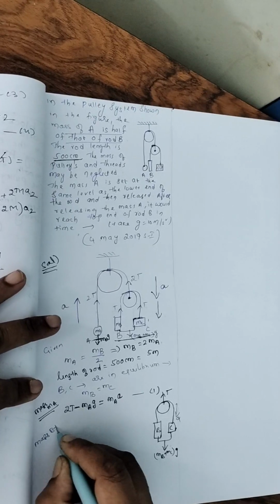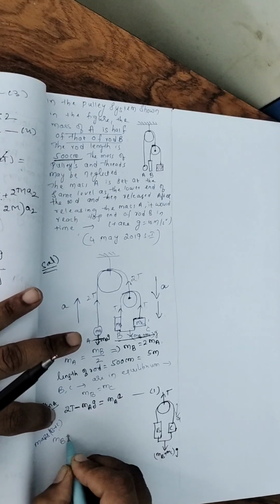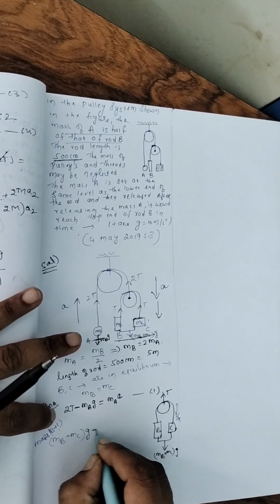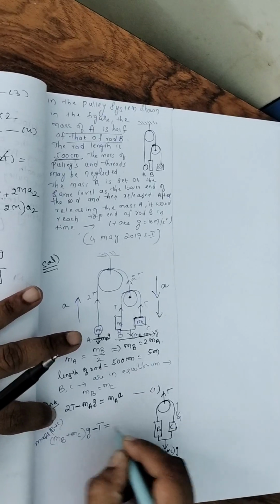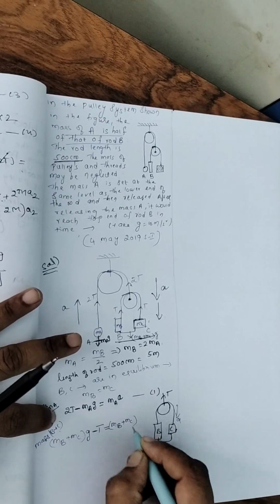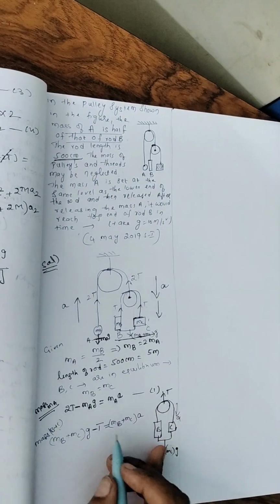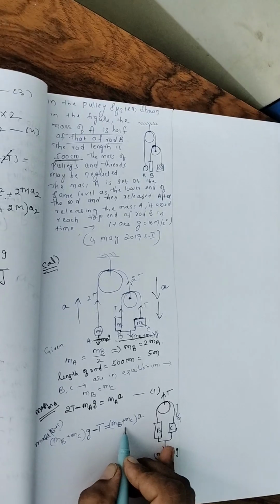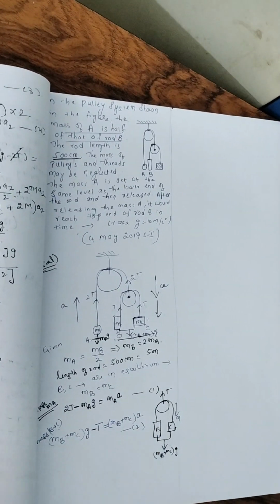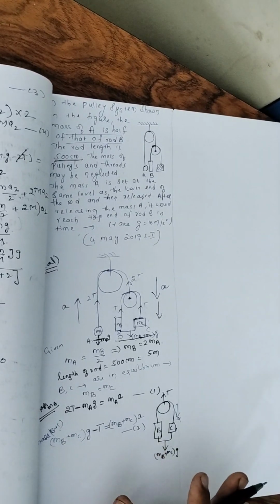So for mass B plus C, how will I write it? MB plus MC into g minus T is equal to MB plus MC into a, according to Newton's law. In place of M, I am writing the combination of MB plus MC. Clear? Put it as equation 2.